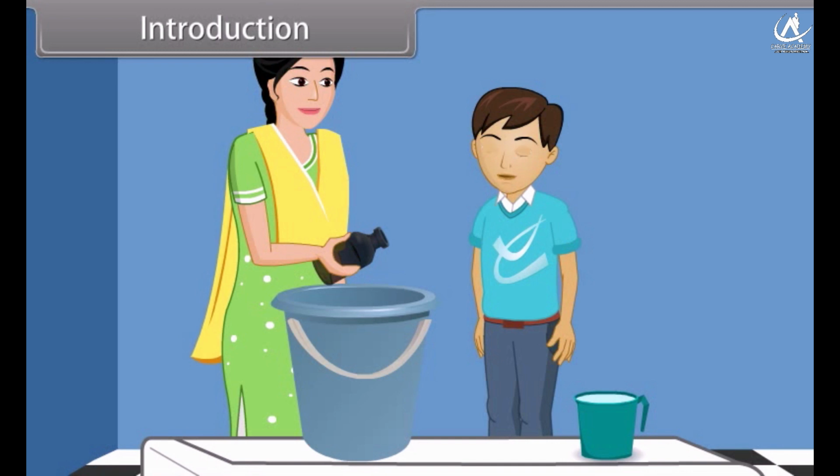Mother, can we also use disinfectant directly on wounds? No, son. We cannot apply disinfectant directly on the wounds. But if we use a very low concentrated solution of disinfectant, then we can also use it as an antiseptic.